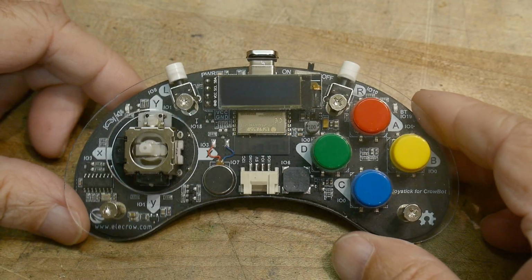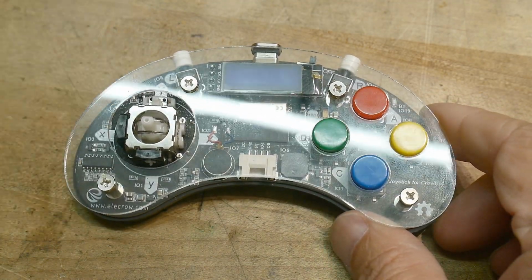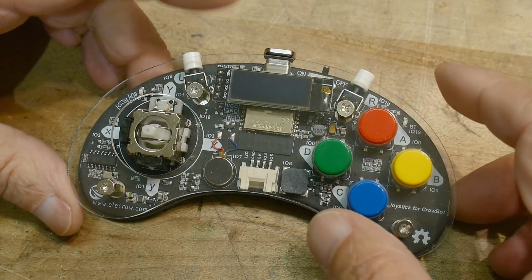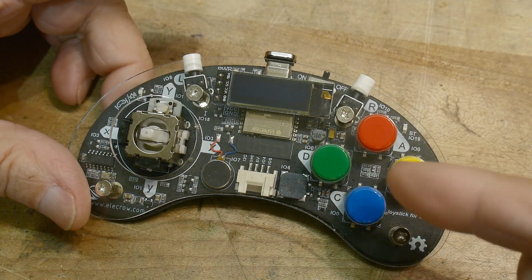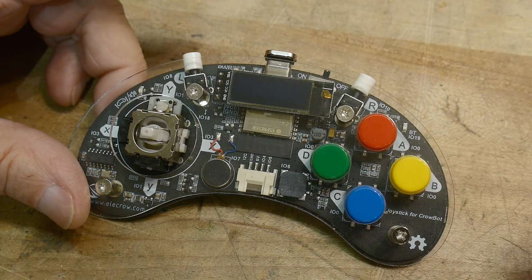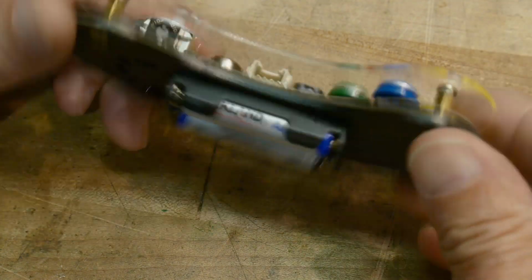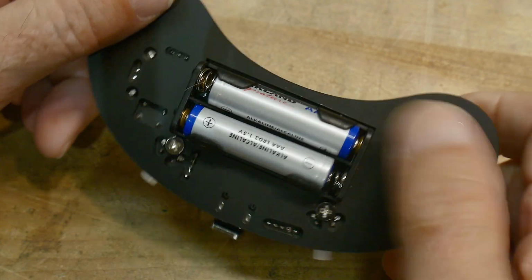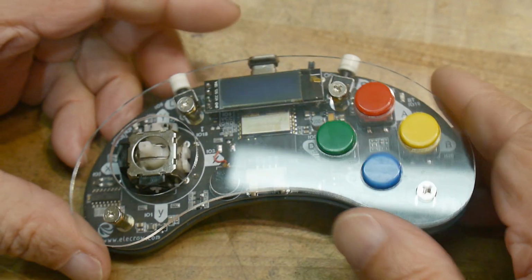All right, I've decided to use this controller from the OmniBot project, and it is completely open source. All of the software, all the hardware, the CAD files for the PC board, schematics, everything is open on this board, which is great. A couple of AAA batteries in it.